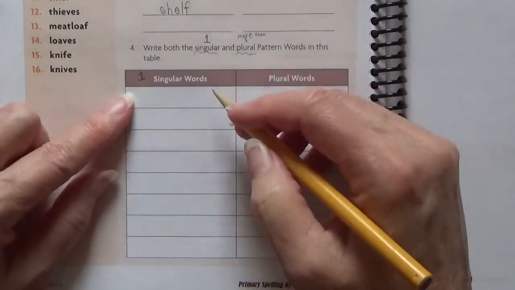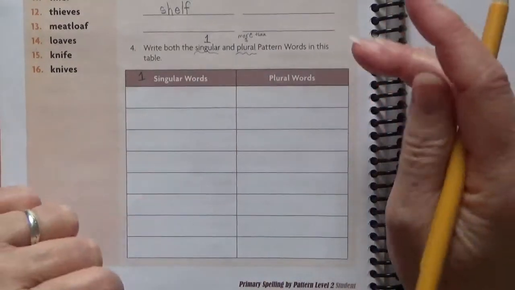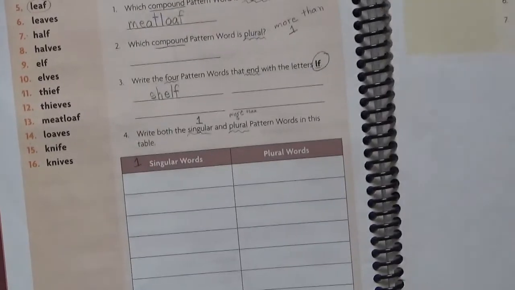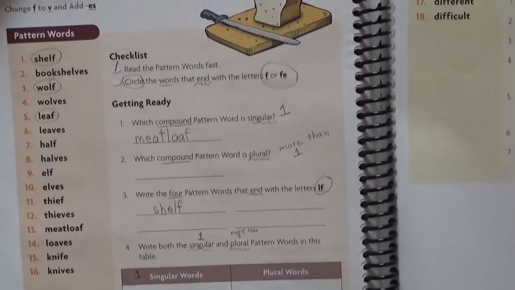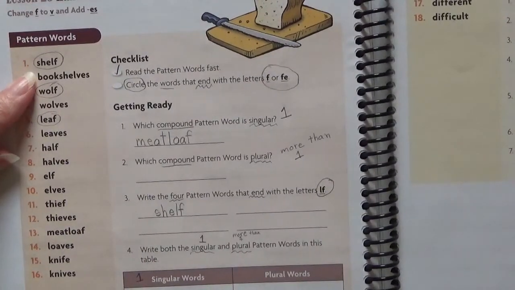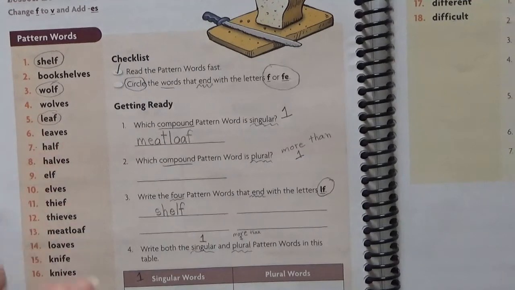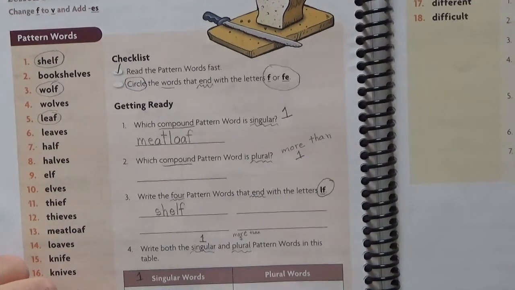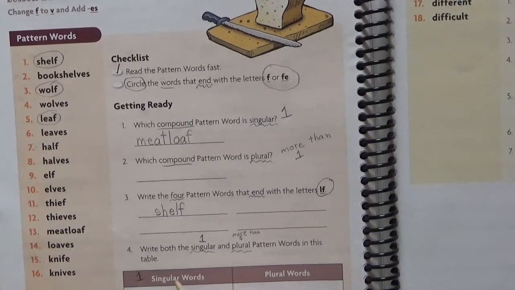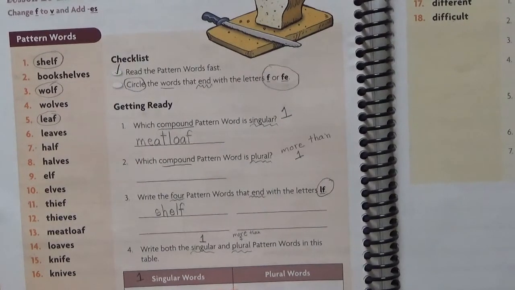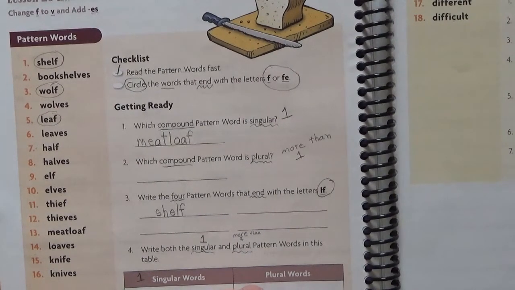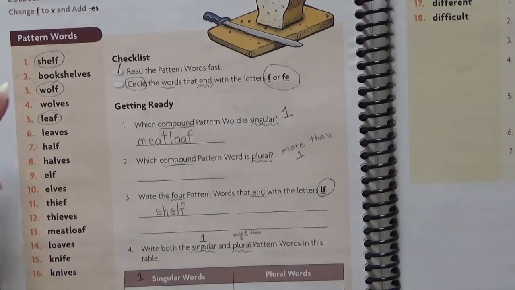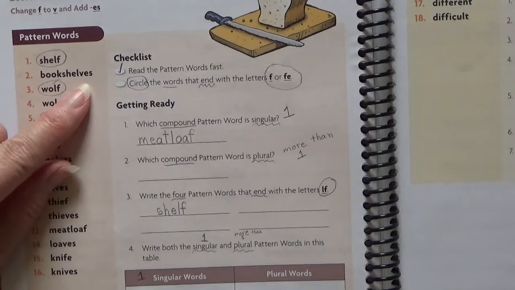All right, so I'm going to see the words that just mean 1. If I go back up to my pattern words and I take a look at them, the first word is shelf. I have a book on the shelf. 1 shelf. So I'm going to write the word shelf here. Let's see it, say it, hear it, and write it. Ready, begin. S-H-E-L-F. Shelf.